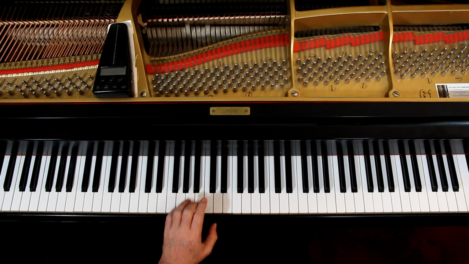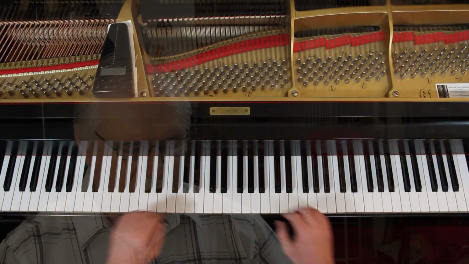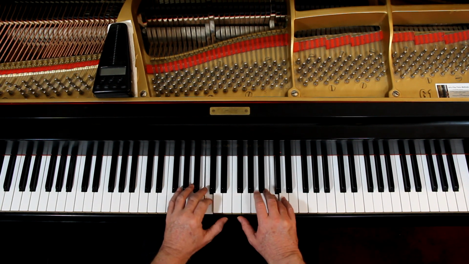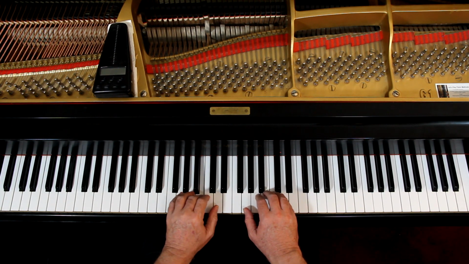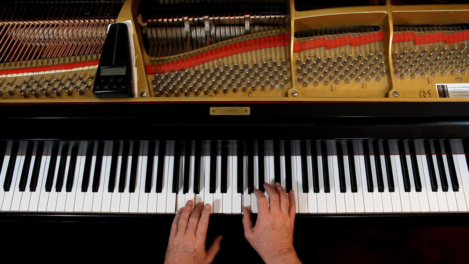Don't disconnect them. Not that easy to do, but it's important that you learn to do that. Put the hands together slowly. Anyway, you work it out and put the hands together, then go back and get rid of the hesitations, because it has to be a steady beat. Nice and slow, but steady.